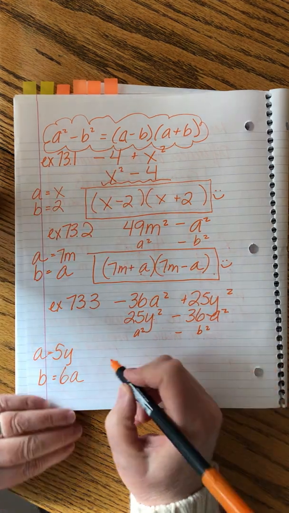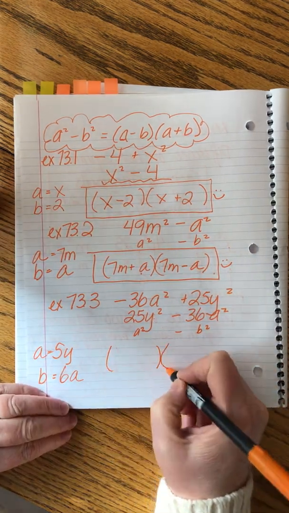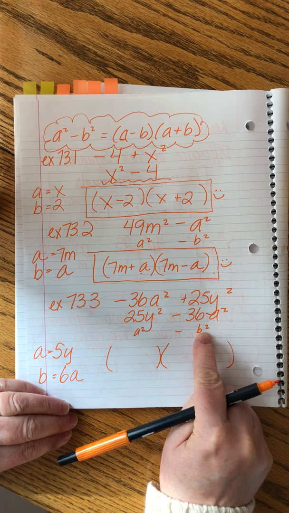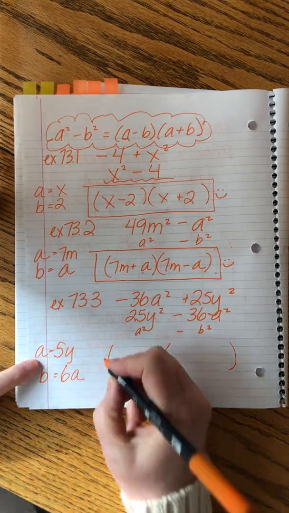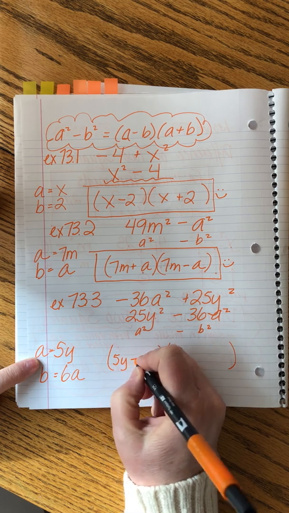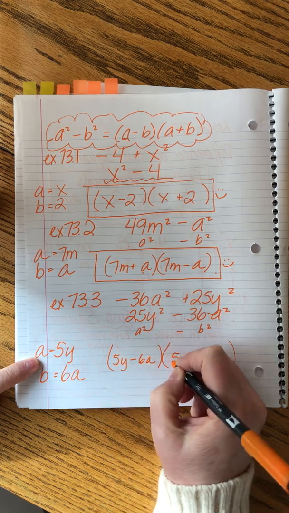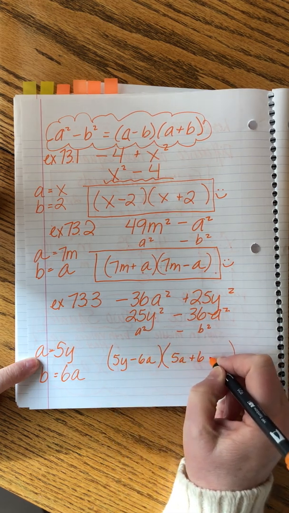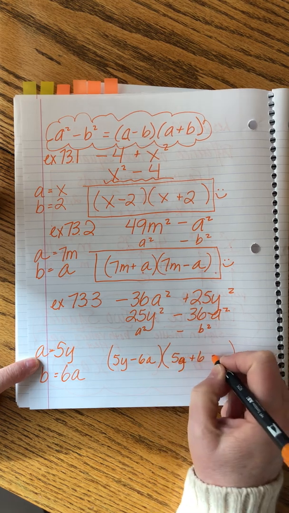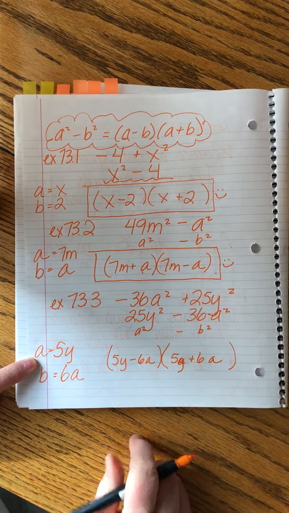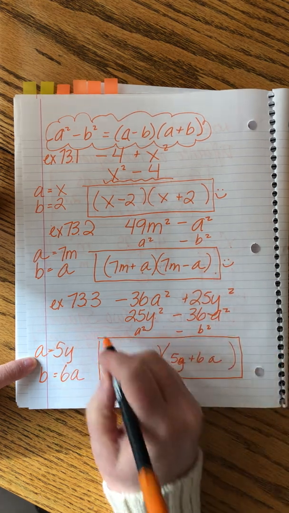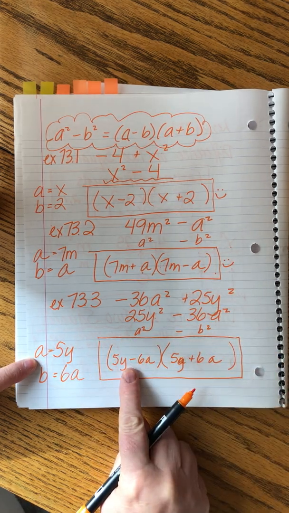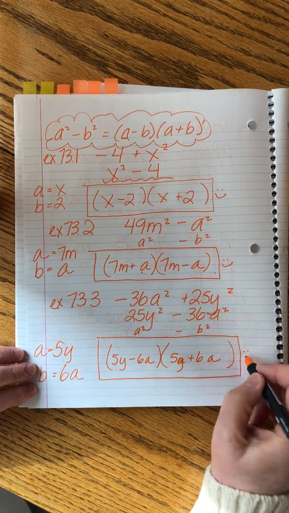It gets a little confusing, but that's why I write the letters underneath so that we can compare our formula to our problem. Okay, 5y minus 6a, 5y, sorry, plus 6a. Yay! I did the binomial with the minus sign first. I'm just mixing it up.